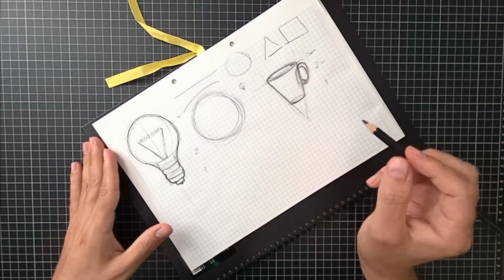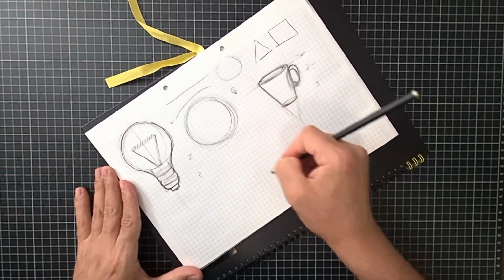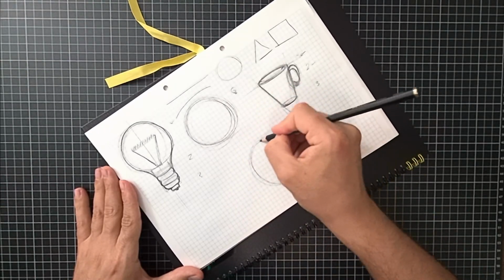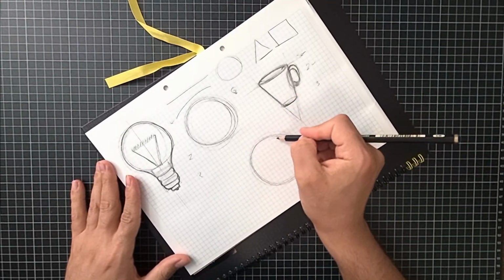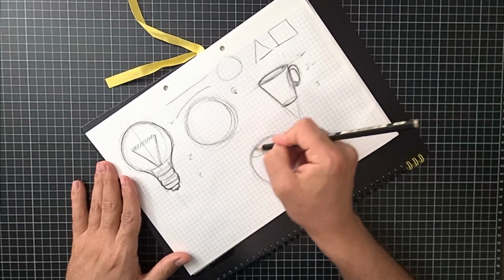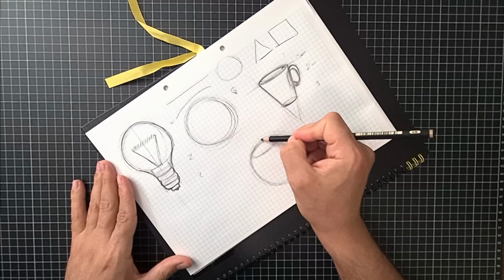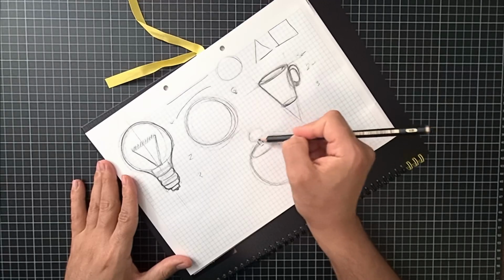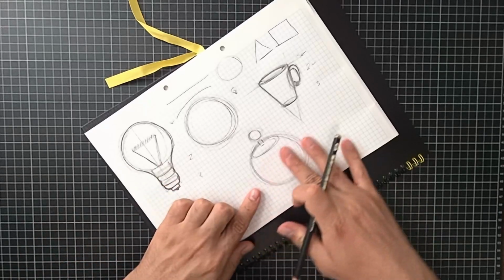But let's take a very simple one. For example, we can start with a circle, with the shape of a circle. Now we have the circle. Then we can add the cover or the top part of it by drawing an oval. So we have now an oval and a circle, right? And again, we can draw a rectangle and a sphere. So as you see, we have the main shape of the teapot.